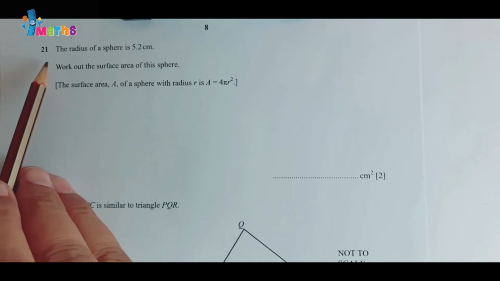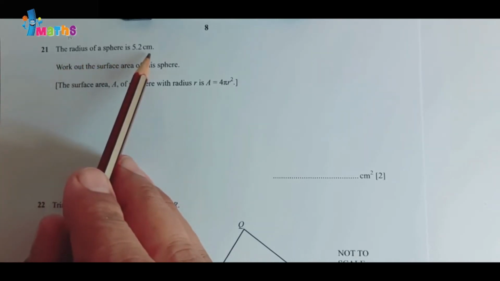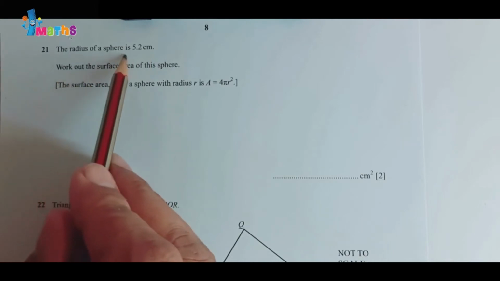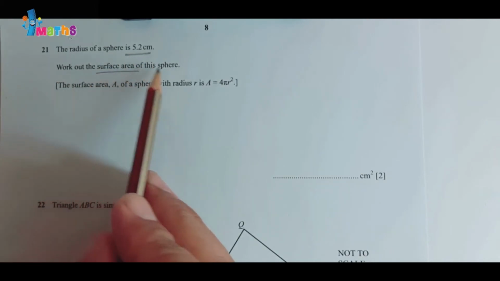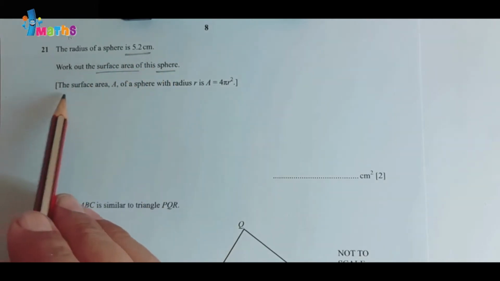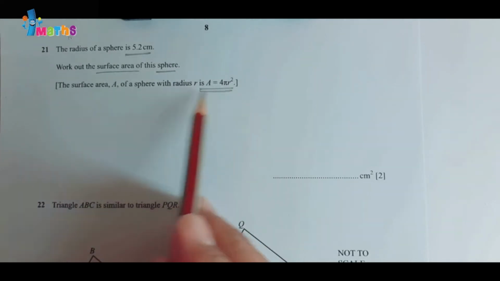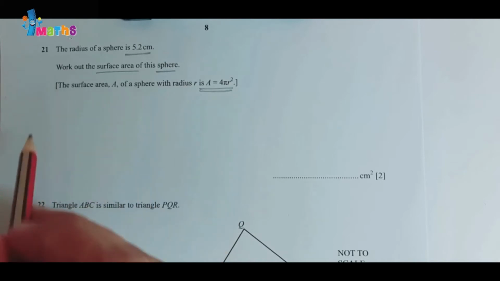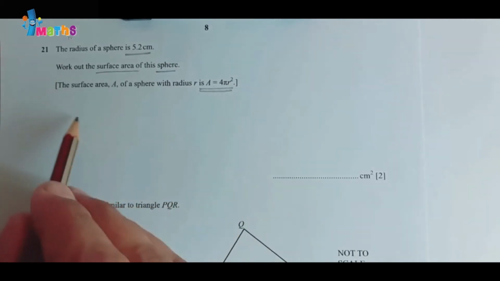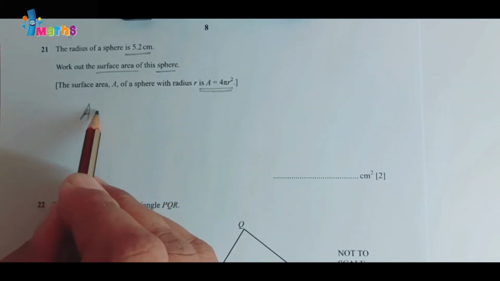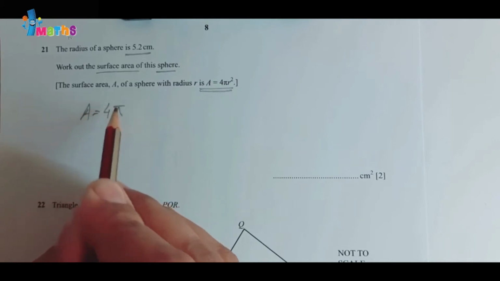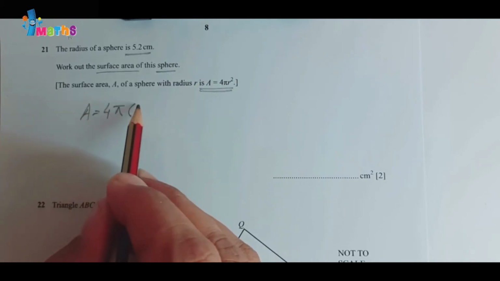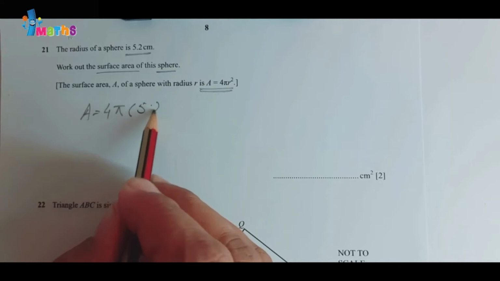Question 21. The radius of a sphere is 5.2 centimeter. Work out the surface area of the sphere. They have given the formula for the area of a sphere with radius r, so we just have to replace the value. A is equal to 4 pi r square. So r we have 5.2.